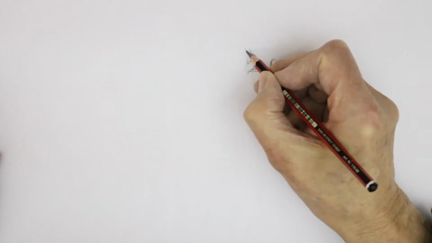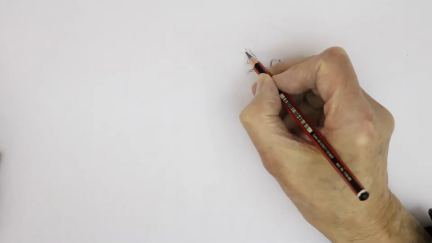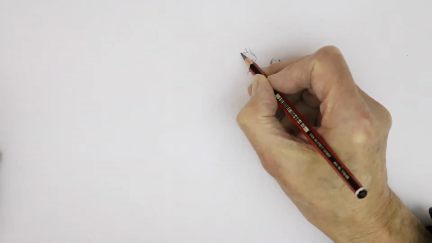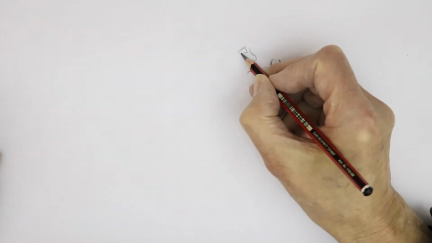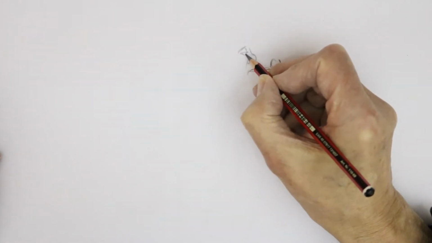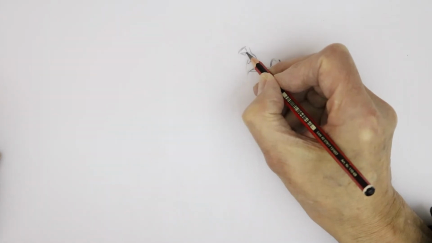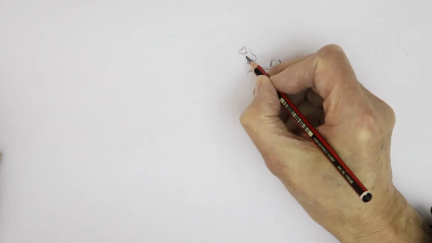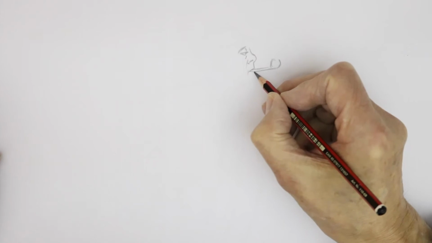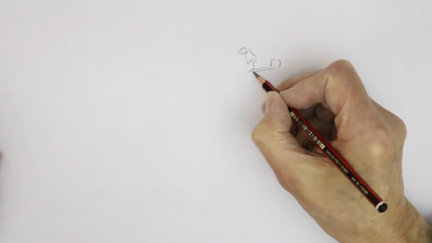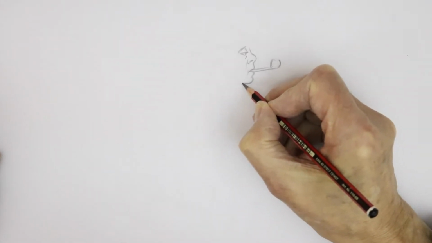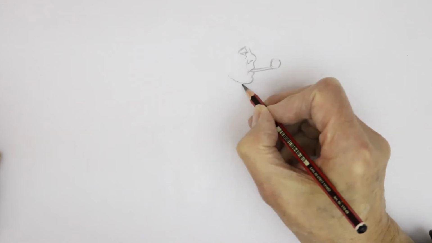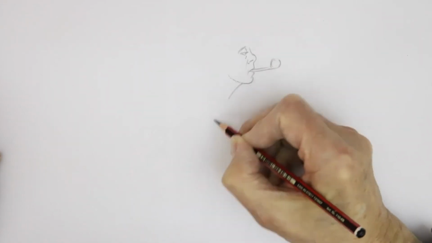You get a curve in the top lid like that, and coming down like that, and the underside like that, and below here we have his bottom lip coming down with his chin curving up like that, as he's leaning forward, so his neck's jutting like that.